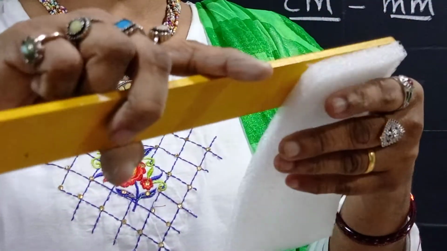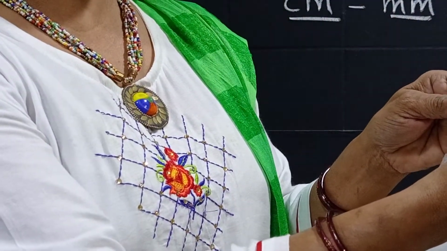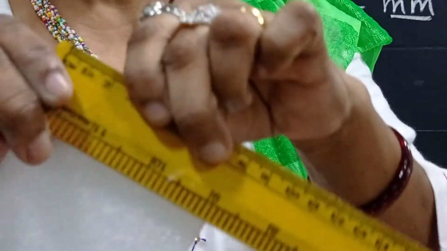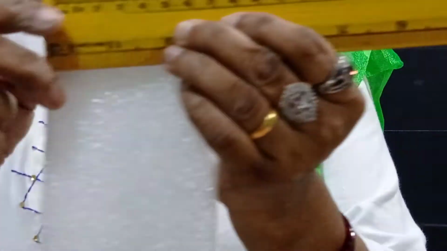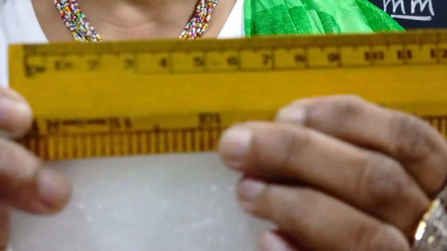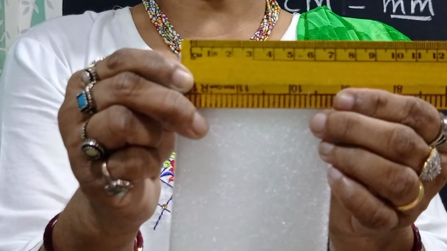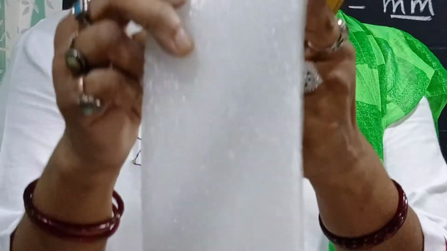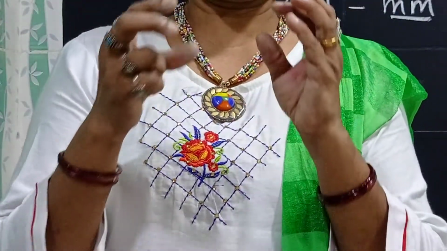And if we take its breadth like this, how much will it come to? We will see, it is around 7 centimeters 0.5 millimeters. Can you see, children? 7 centimeters 0.5 millimeters. So this is the breadth, and its length is 15 centimeters and 5 millimeters.